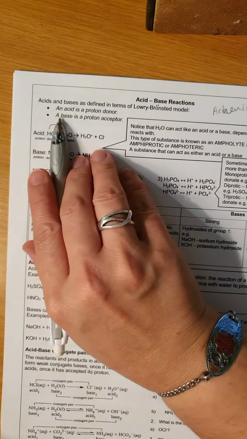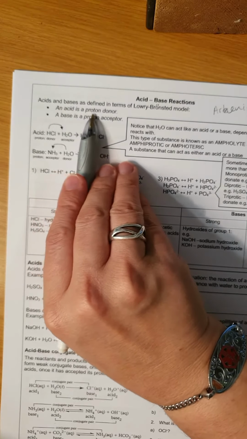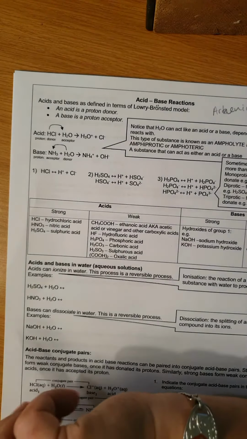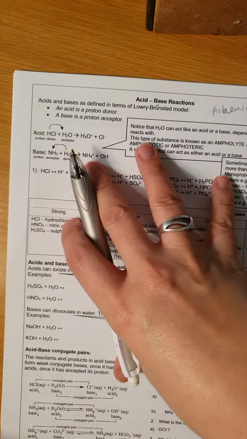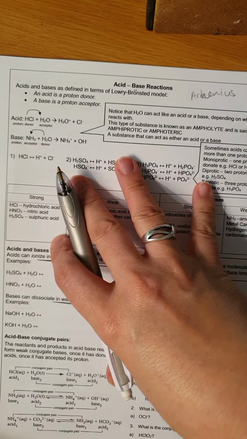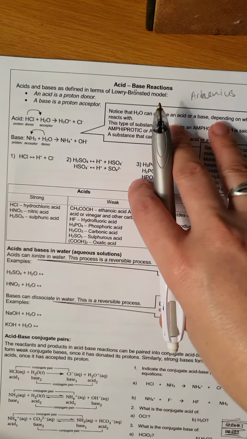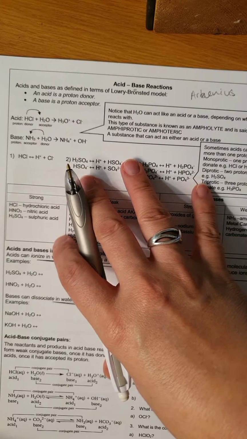And it's very, very easy. And this is exactly what the definition of an acid is. An acid is a proton donor. Okay. Now, this section, acids and bases, is exactly opposite to electrochemistry. And the reason is because in electrochemistry, it's all about the electrons moving. And in acids and bases, it's all about the protons.